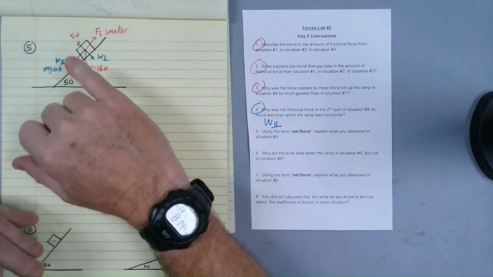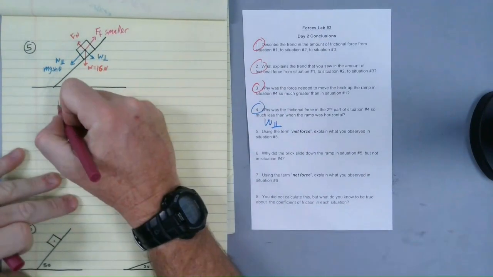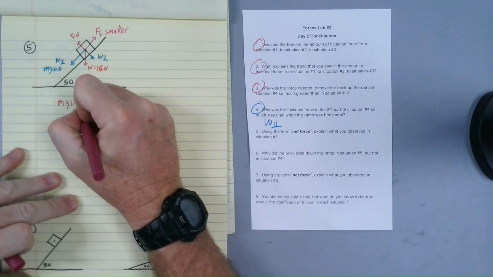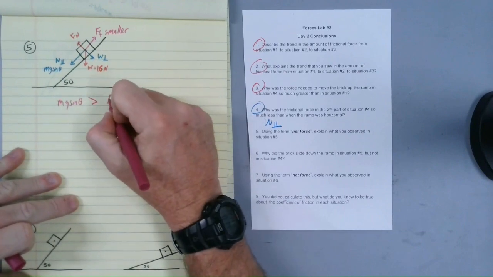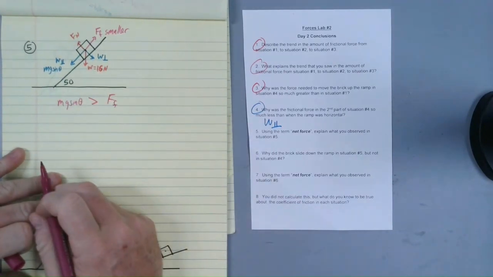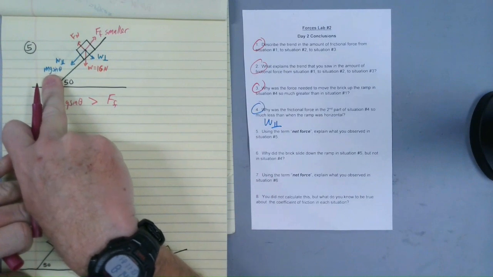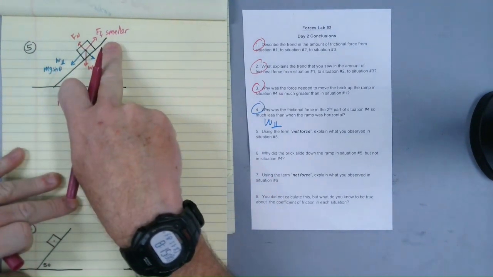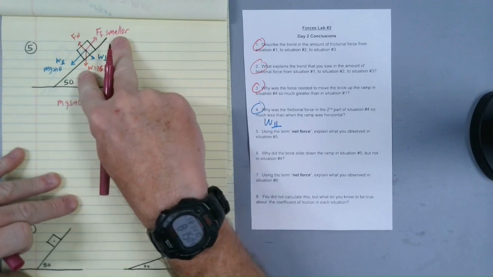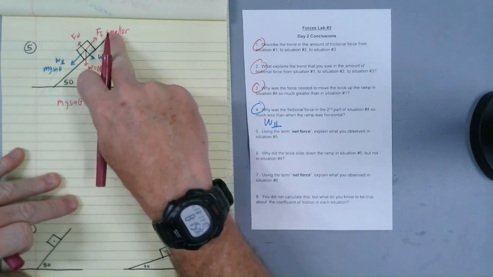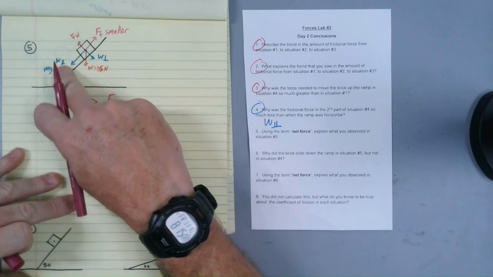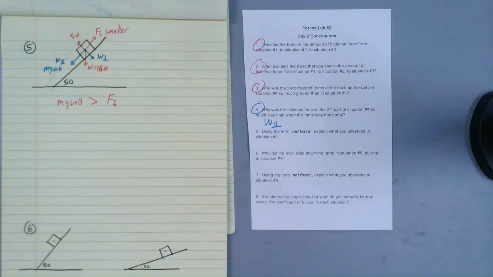So now we have a net force. So once the parallel weight gets bigger than the frictional force, you have a net force. When one force is bigger than another, it will cause it to accelerate in that direction.